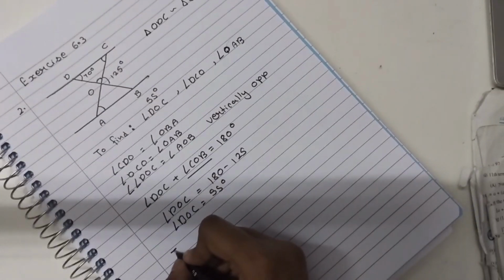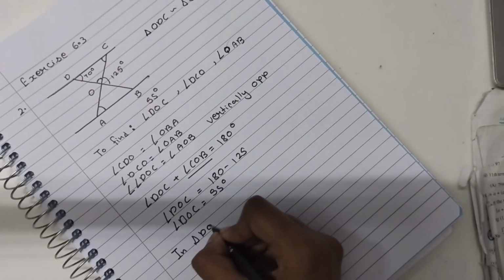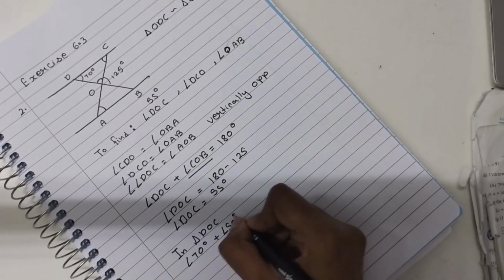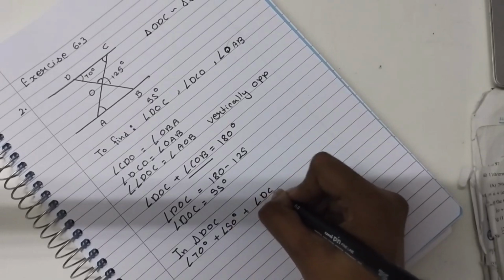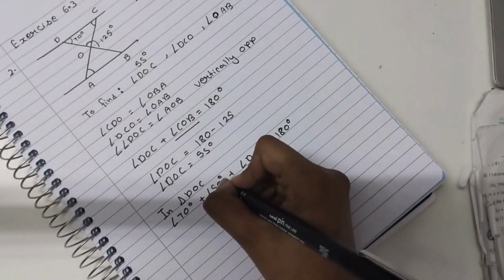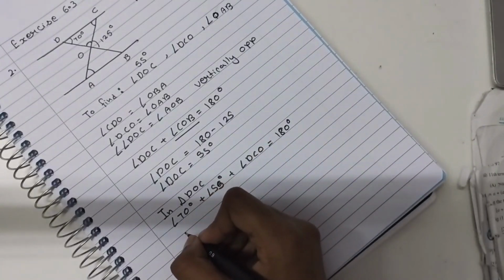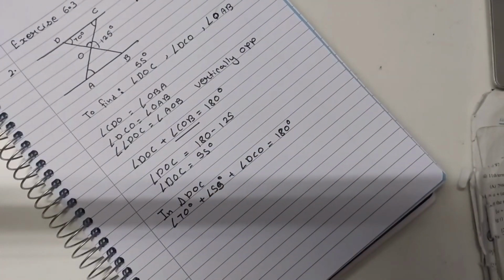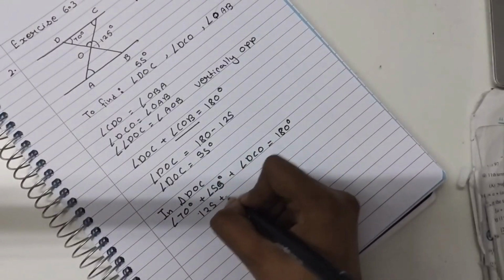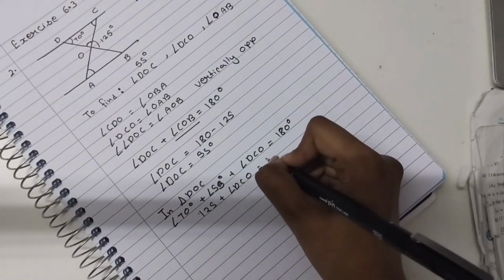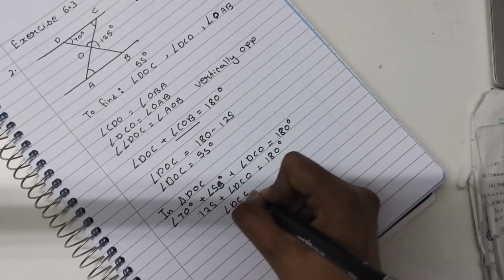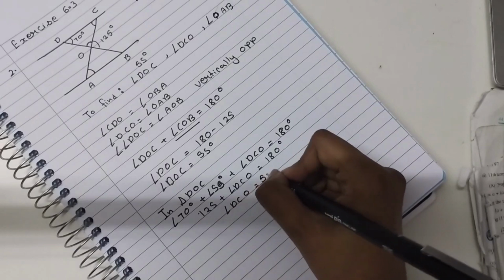So in triangle DOC, 70 degrees plus 55 degrees plus angle DCO is equal to 180 degrees. 70 plus 55 is equal to 125. So 125 plus angle DCO is equal to 180 degrees, and angle DCO is equal to 55 degrees.